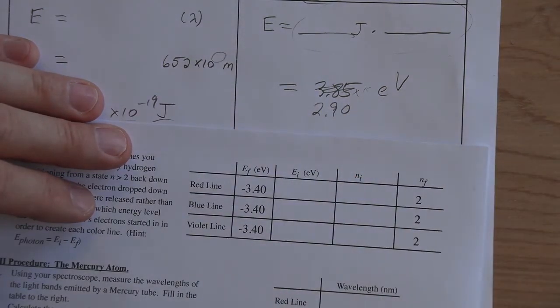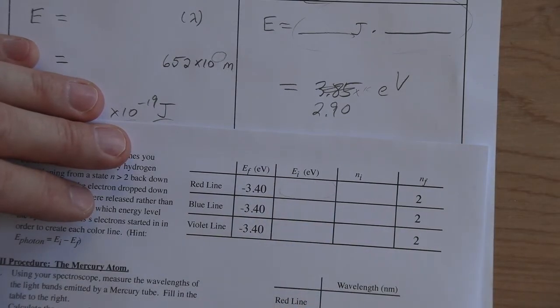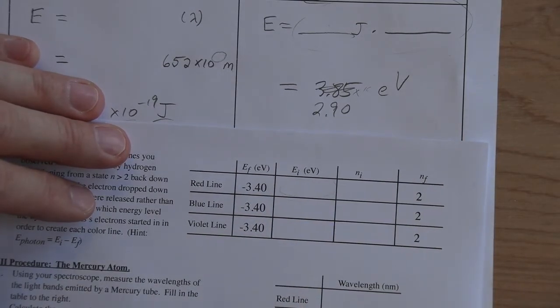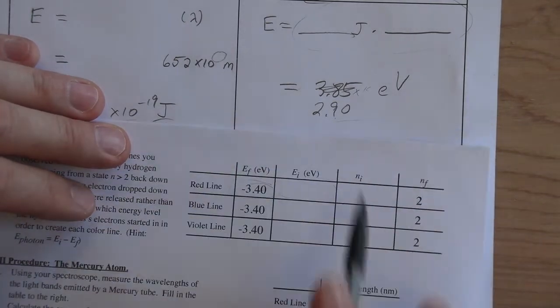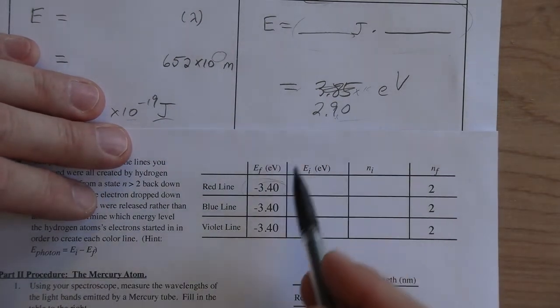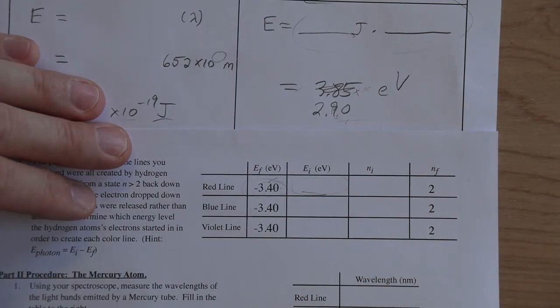The question is, how do you figure out what the initial energy is, where it started? If it fell down and landed in negative 3.4 and it fell a total of 2.9 eV, or whatever eV you had calculated here, what do you do with these two numbers to figure out that initial energy?